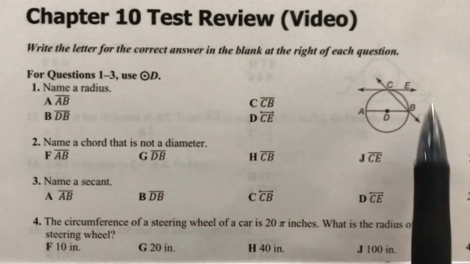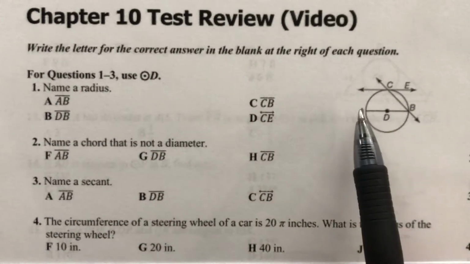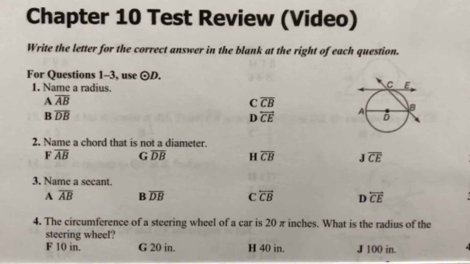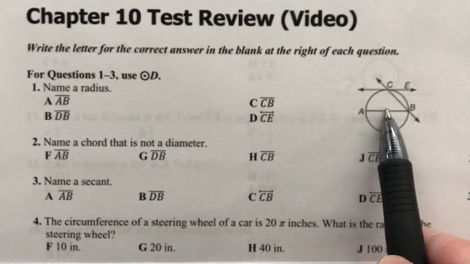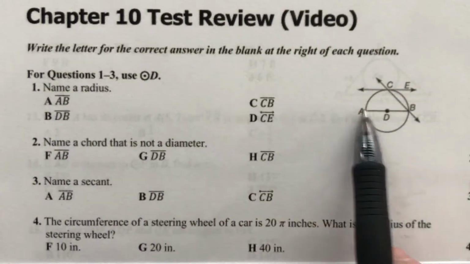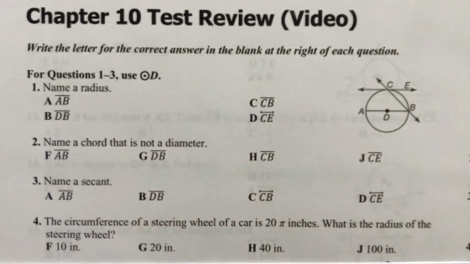Name a radius. So here's our circle. We have a diameter, which goes all the way across. And of course, a diameter is made up of 2 radii, right? So we've got AD or DB. So are any of those choices? AD, is that a choice? Nope. DB is, I'll highlight it right here, B.